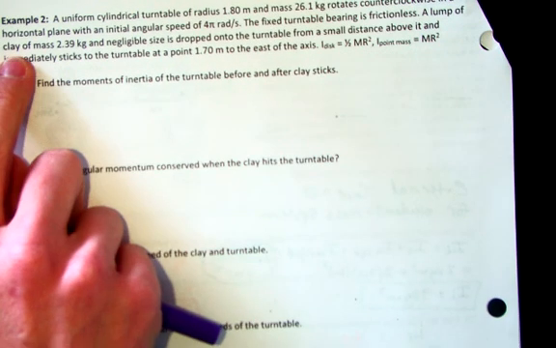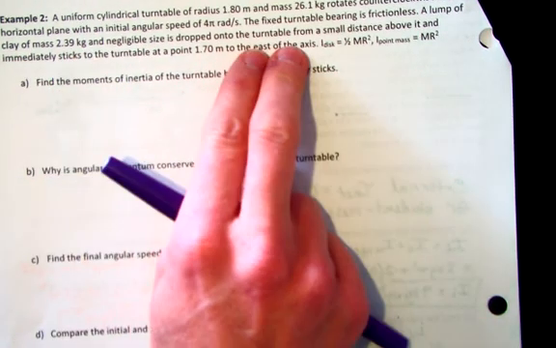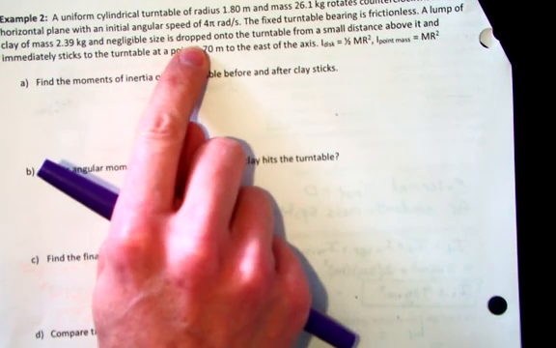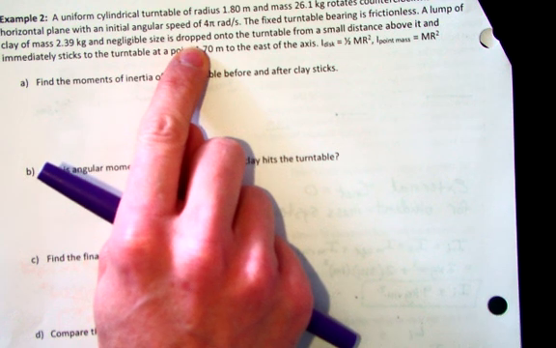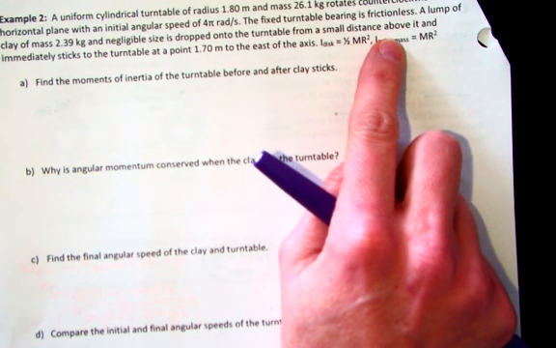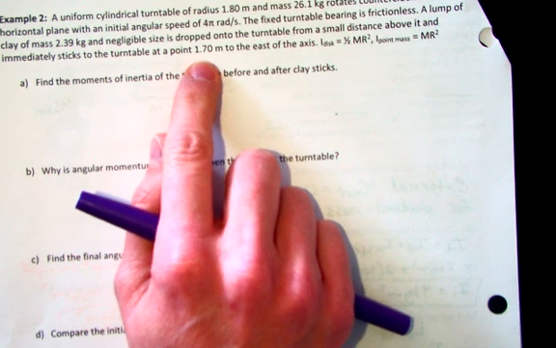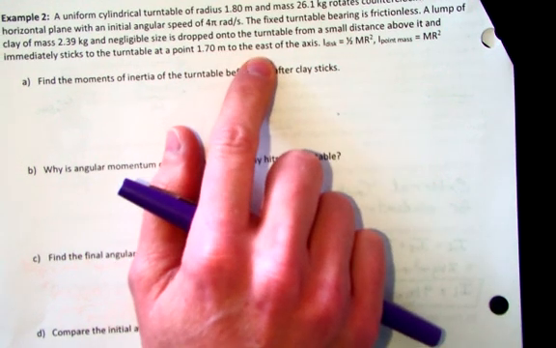Now we have a lump of clay that's 2.39 kilograms. It's going to be dropped onto the turntable. Now if it's dropped, what's its initial velocity? If it's dropped, the initial velocity is 0. So it's going to be dropped from a small distance, and then it's going to immediately stick to the turntable at 1.7 meters to the east.